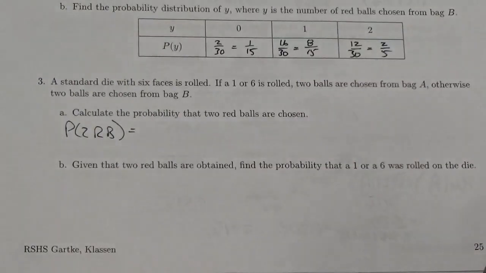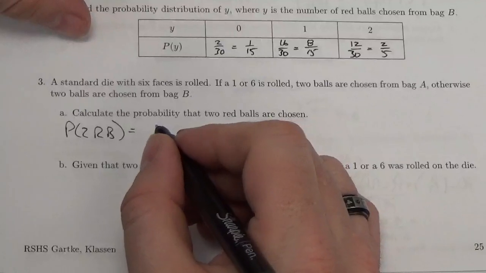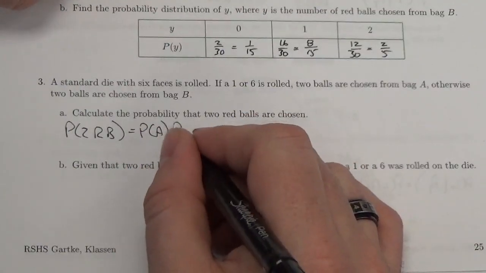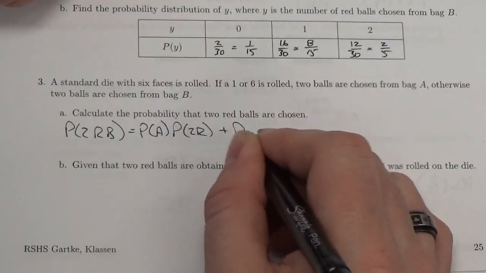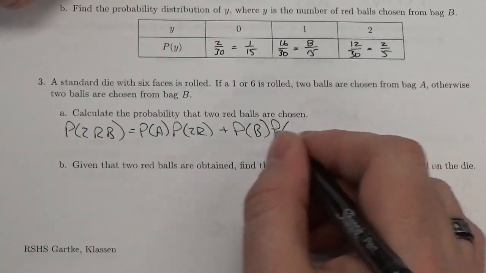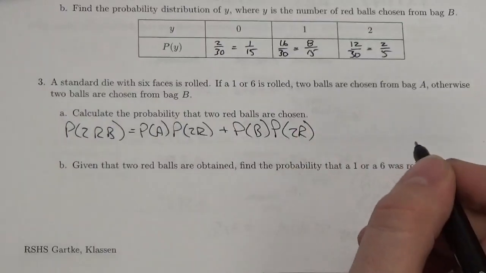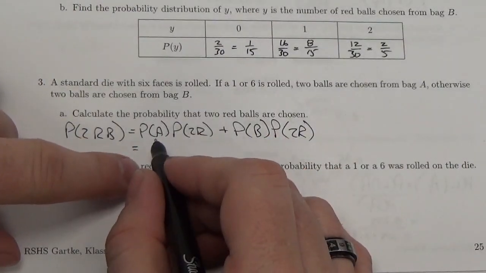Well, it could come from bag A. So that's going to be the probability of coming from bag A multiplied by the probability of getting 2 reds, or the probability of coming from bag B multiplied by the probability of 2 reds there. Now what's the probability that it comes from bag A?